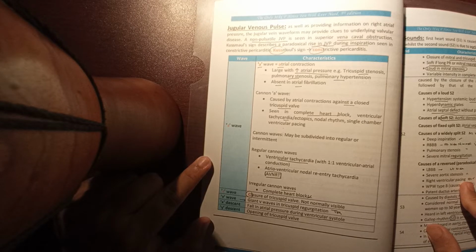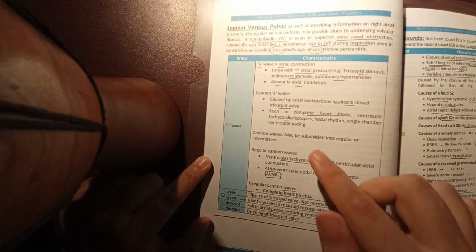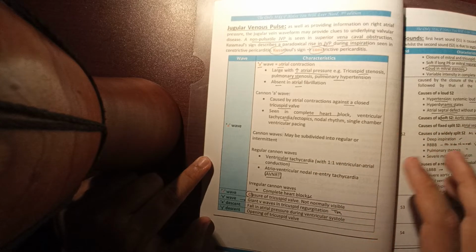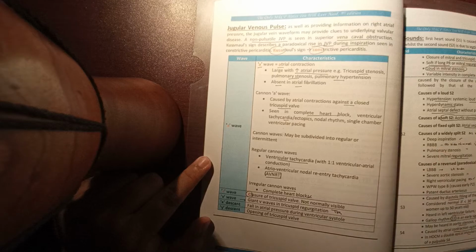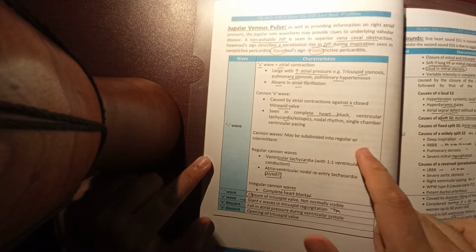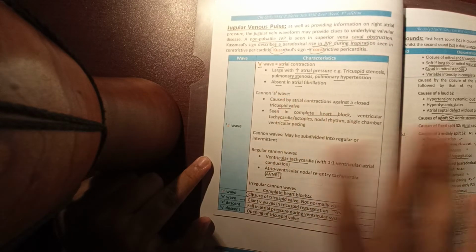A cannon wave can be caused by atrial contraction against a closed tricuspid valve, or it can also be seen in complete heart block, ventricular tachycardia, ectopics, nodal rhythm, and single chamber ventricular pacing. Cannon waves may be separated into regular and intermittent. So there are two types of cannon waves.